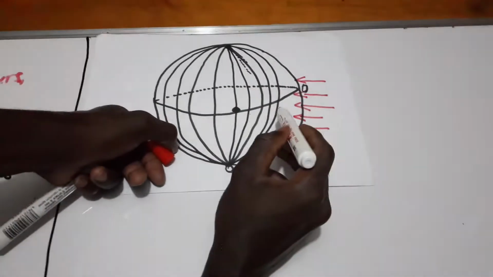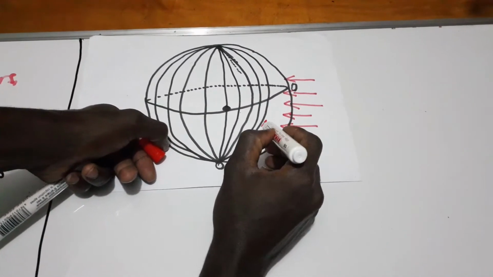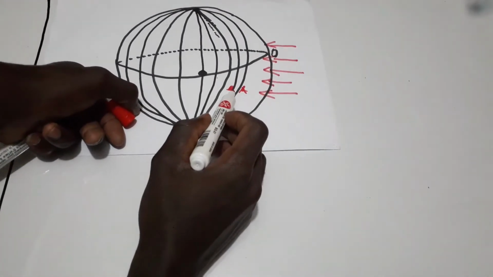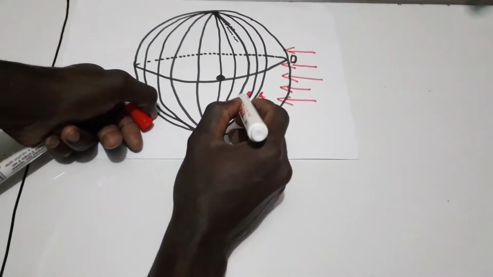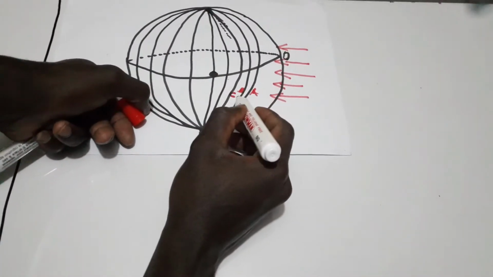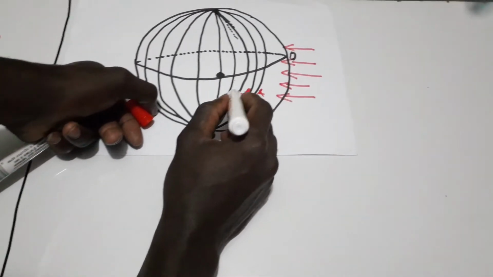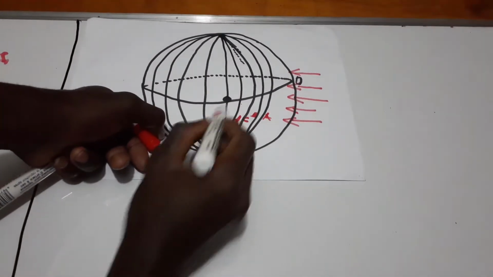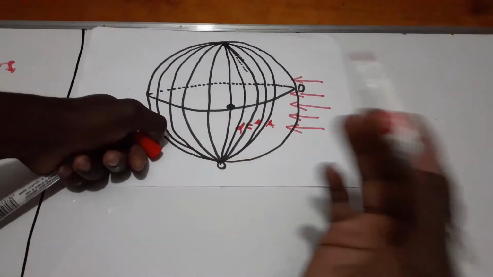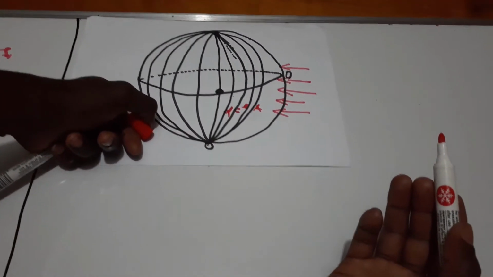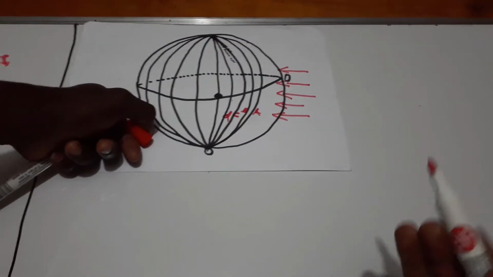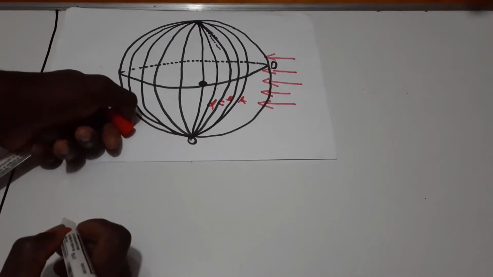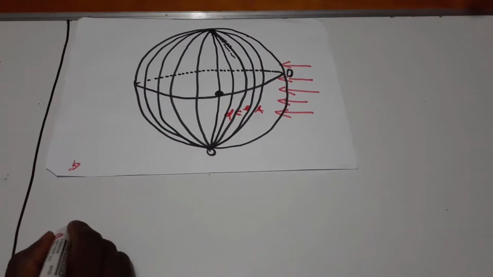So this means that our A will receive the sun rays 4 minutes earlier than B, and B will receive the sun rays 4 minutes earlier than C, and then C will receive the sun rays 4 minutes earlier than D, and D will receive the sun rays 4 minutes earlier than the Greenwich meridian. So those longitudes on the east, on the right side, receive the sun rays 4 minutes earlier.